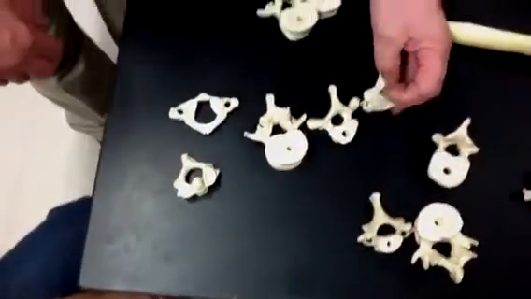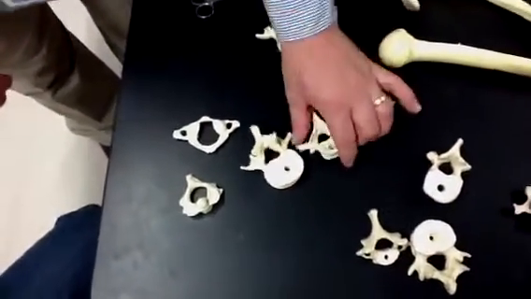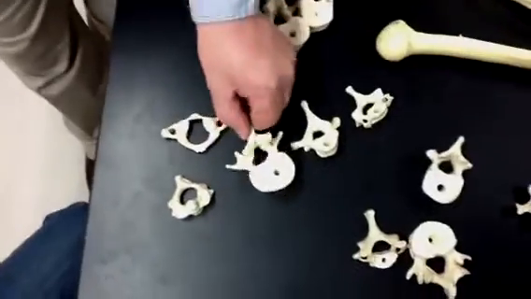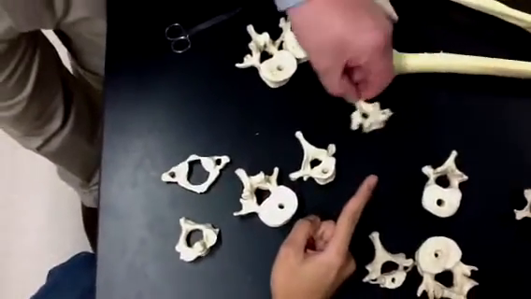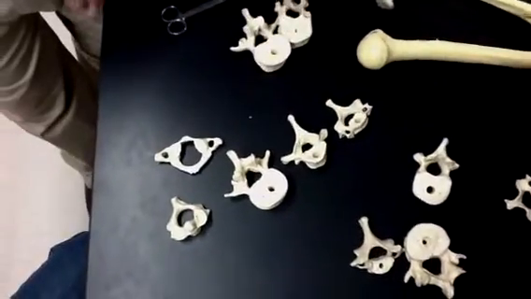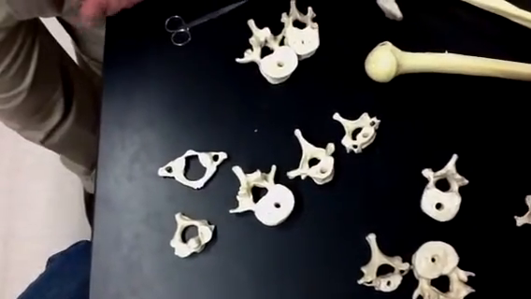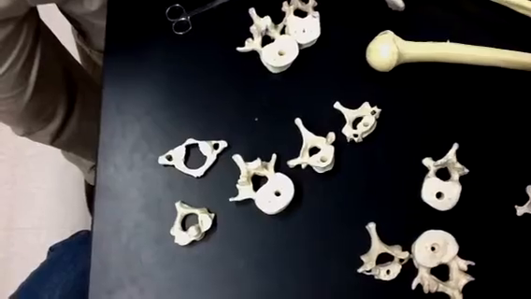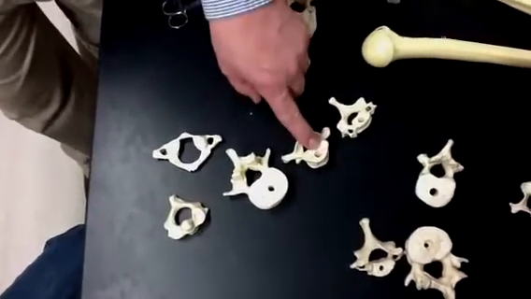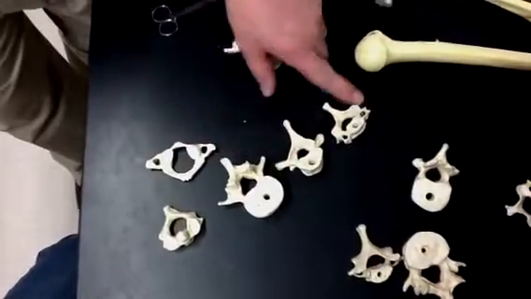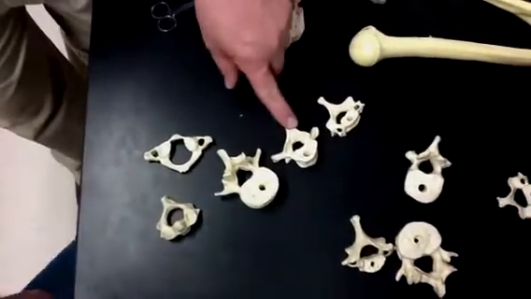We know cervical. What kind are they? Number one, we're going to go by size. Obviously, the biggest one is lumbar. The smallest one should be cervical. Now, you can look at those two and say, well, they look similar. The problem is I have to disarticulate a couple of these, and I'll get one that's a little bit bigger than him. But if you're not sure, what distinguishes a cervical from a thoracic?